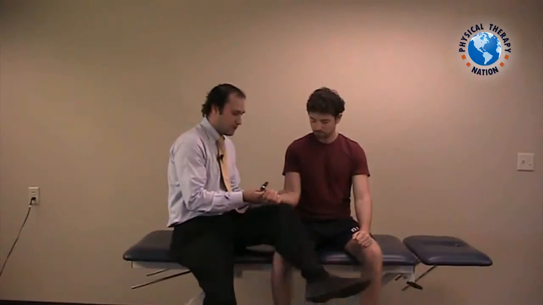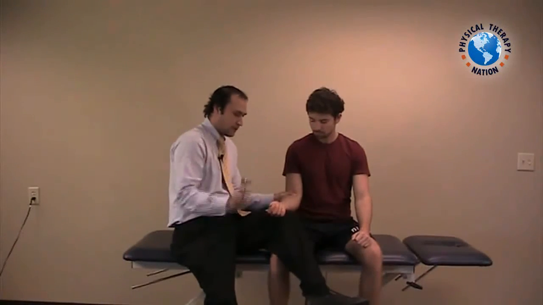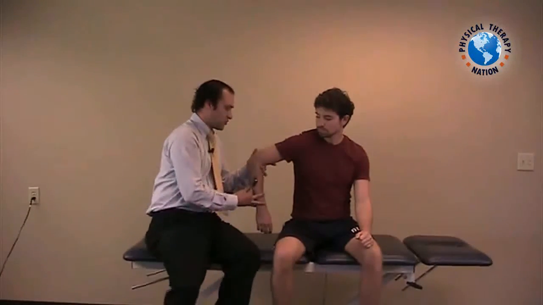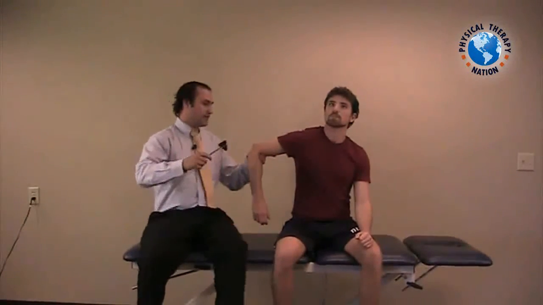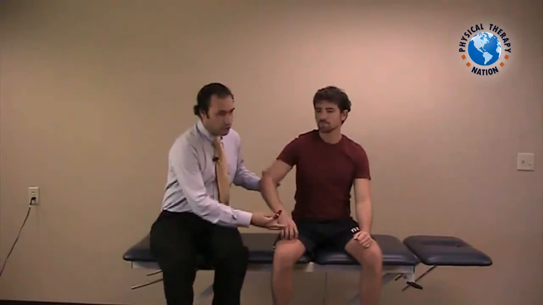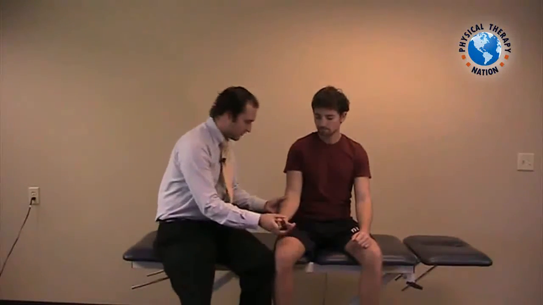Go ahead and relax, place it right here. All right. There we go. That's a normal response. Now what we're going to do is perform this at the triceps, analyzing the C7, C8 nerve root contribution. All right, very good. And you'd want to perform this bilaterally so that way we could assess for asymmetries. Again, the brachioradialis would be C5, C6.